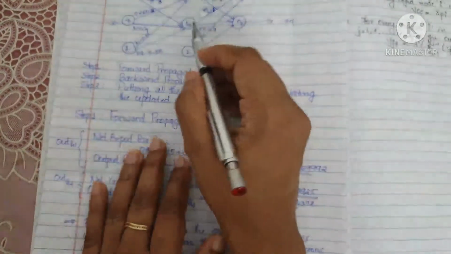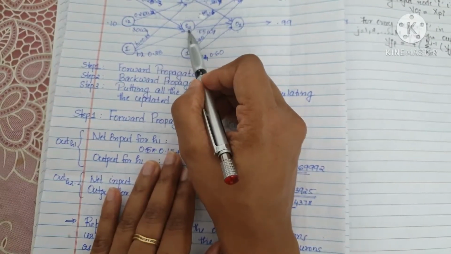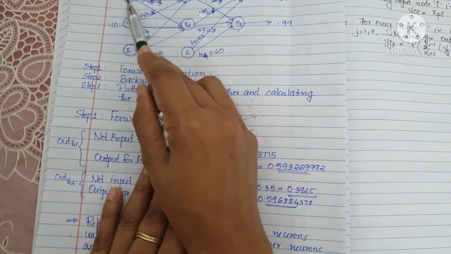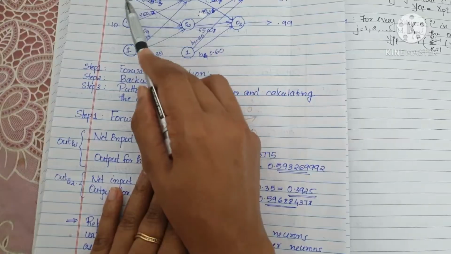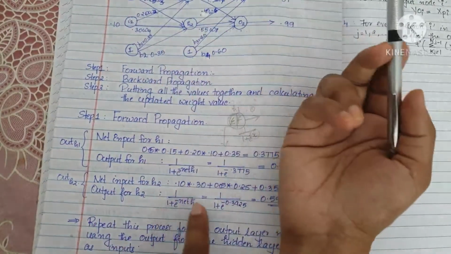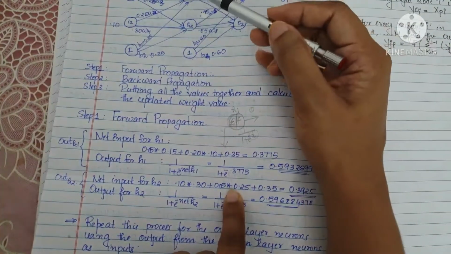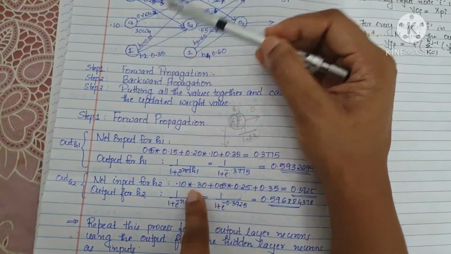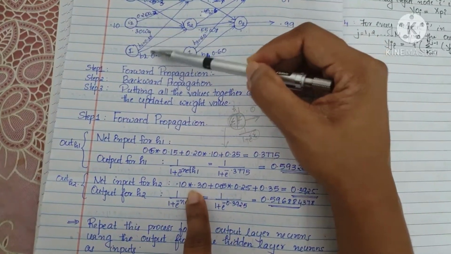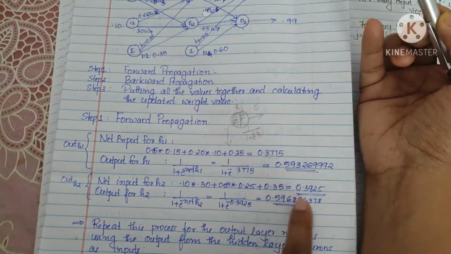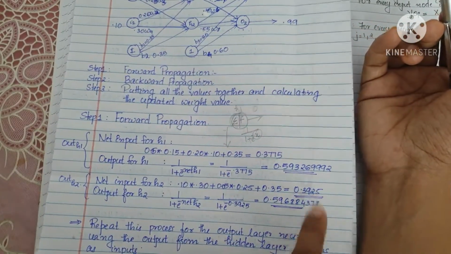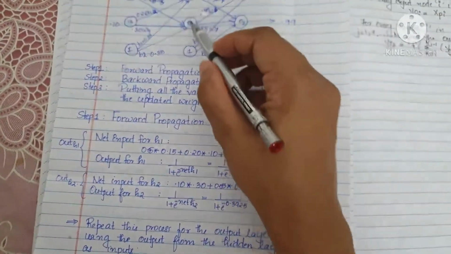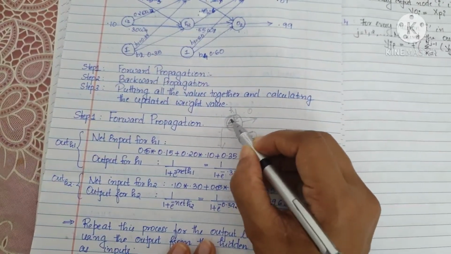Likewise, you have to find out the output for H2 also. So in the case of H2, what are the inputs? The inputs for H2 are from I1, the corresponding weight is W3. That means 0.05 into 0.25 plus, second input is I2 into W4, that means 0.10 into 0.30 plus, next B2 is nothing but 0.35, which results in the value 0.3925. Okay, that means we completed the H2 perceptron's summation part.